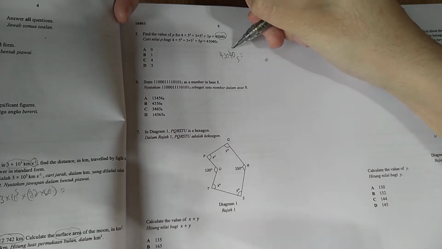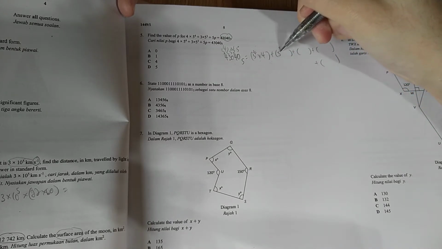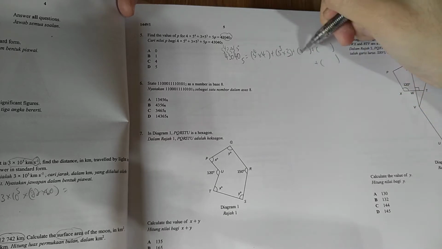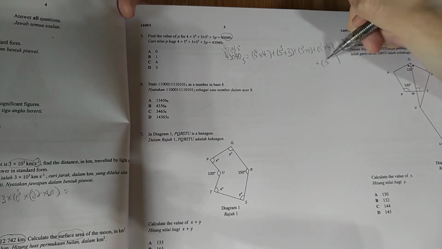So first you need to write 5 power 0, 5 power 1, 5 power 2, 5 power 3, and 5 power 4. Right? And then you need to darab, tambah. Macam tu. So first one will be 5 power 4 times 4, and then 5 power 3 times 3, 5 power 2 times 0, 5 power 1 times 4, and then 5 power 0 times 0.